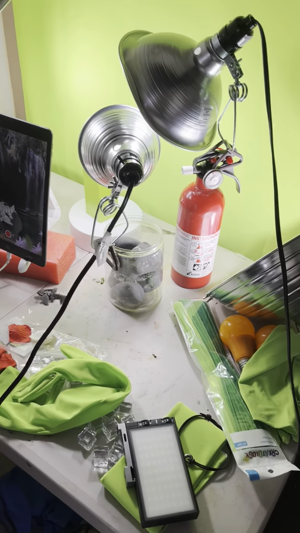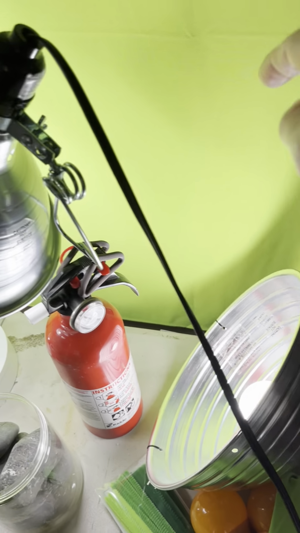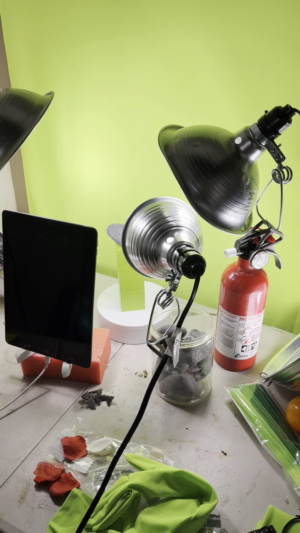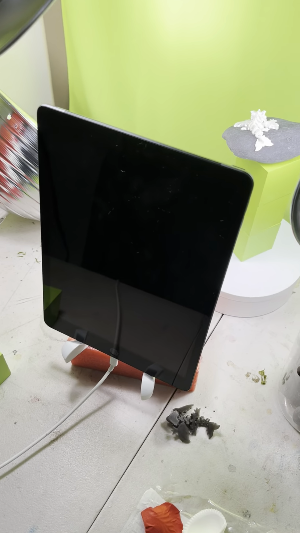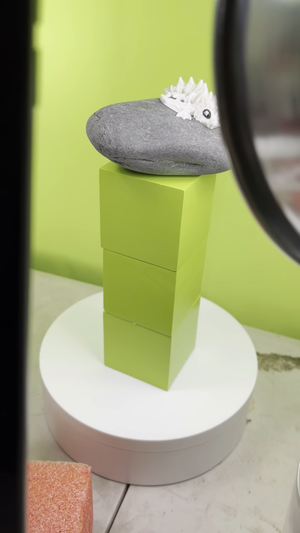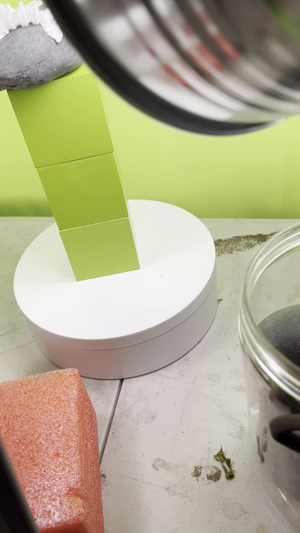So I have, it looks kind of complicated with all these lights, but it's really not that much. I have 2 100 watt LEDs lighting the green screen so that it's evenly lit. Then I have 3 60 watt bulbs lighting this spinning rock formation. See, I have it on top of 3 cubes. You don't need 3 cubes. You can have your 2 cubes.